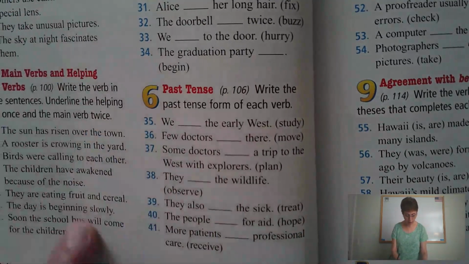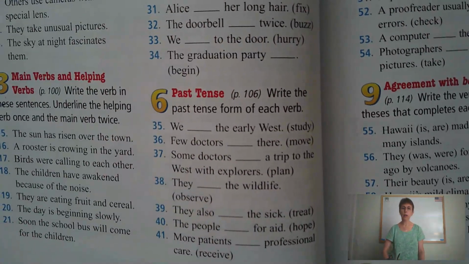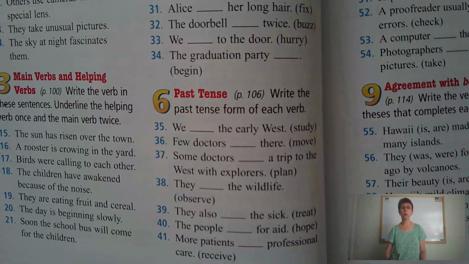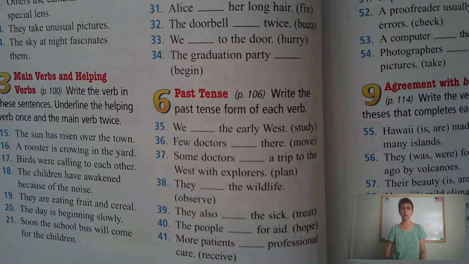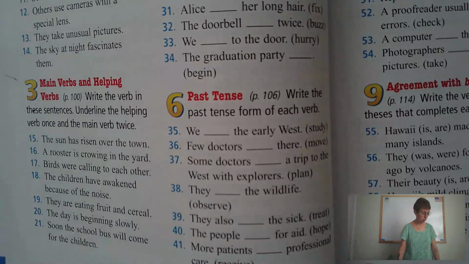So everything on page 130 needs to be completed. That's numbers 1 to 41. And for every sentence, all you need to do is to write the correct answer, the correct verb. Okay, that's all you have to do today in grammar.